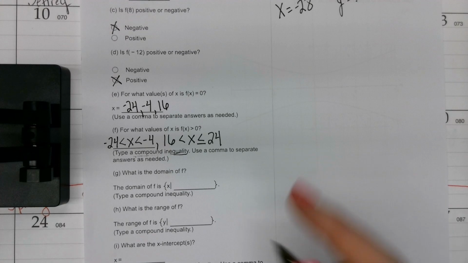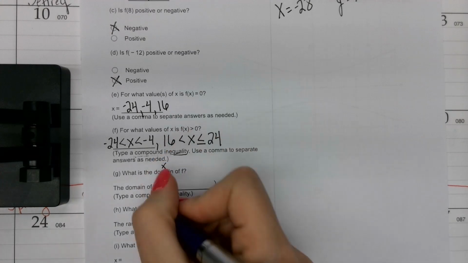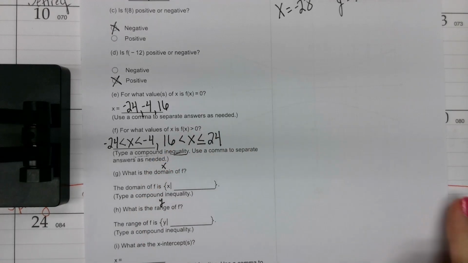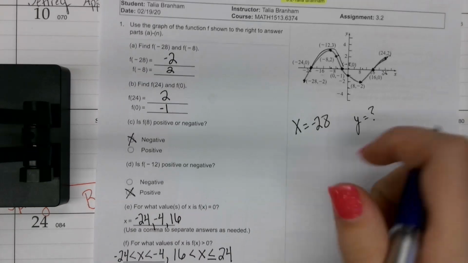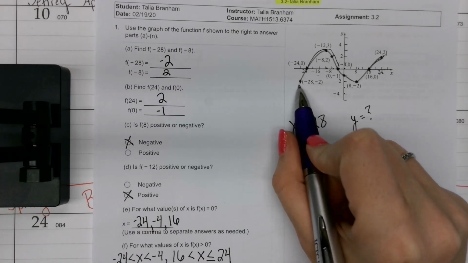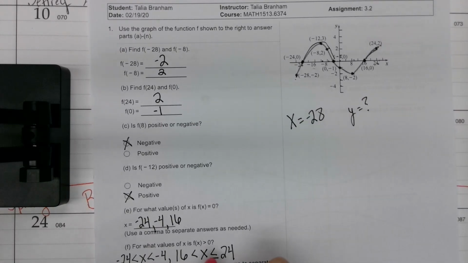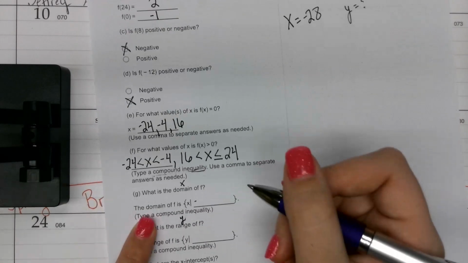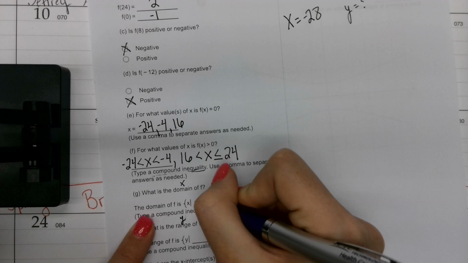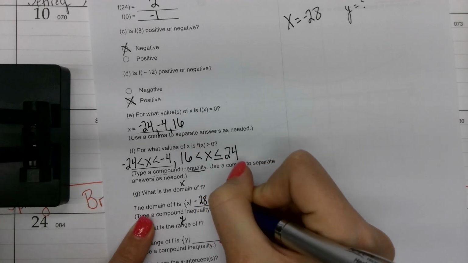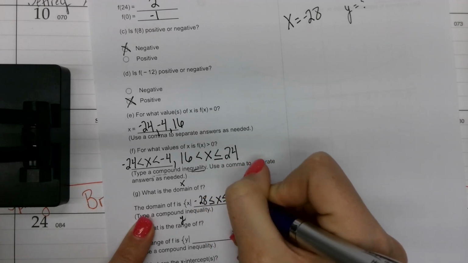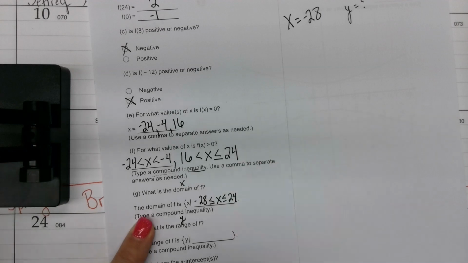Our domain is our x values, and our range is our y. So let's get them real quick. Our domain, our lowest x value is negative 28, and our highest x value is positive 24. They want it as a compound inequality, so negative 28 is less than or equal to x, which is less than or equal to positive 24.